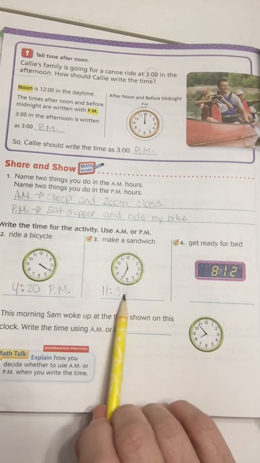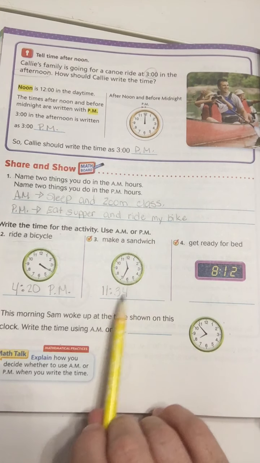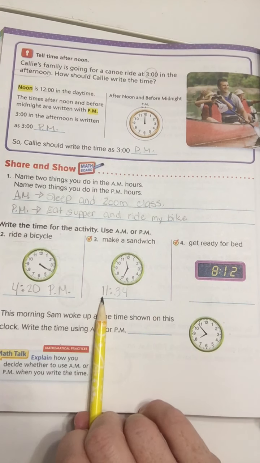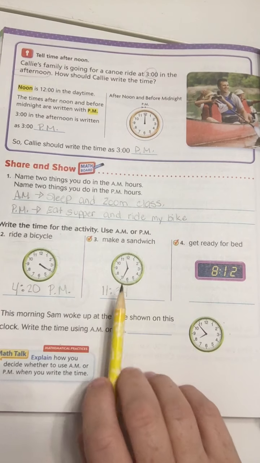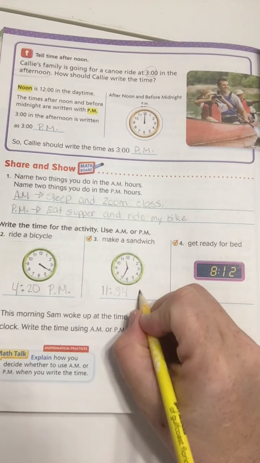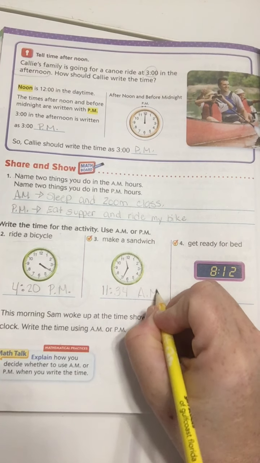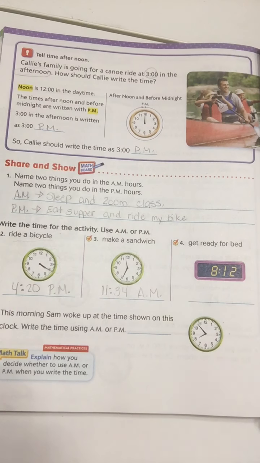Well, if we think about this being close to 12, that would be midnight. Am I going to eat at 11:34 only less than 30 minutes from midnight? Probably not. So the better guess here would be AM. I would probably make a sandwich for lunch, and this is close to noon, which is around lunchtime.